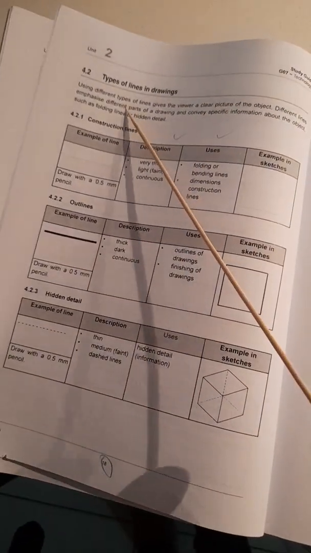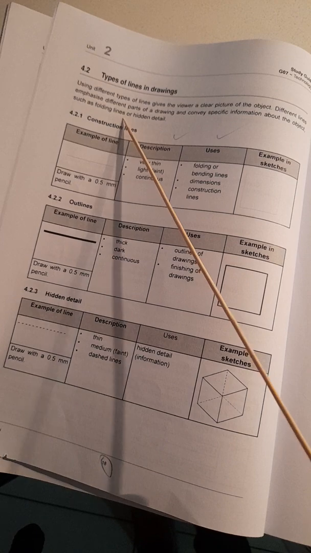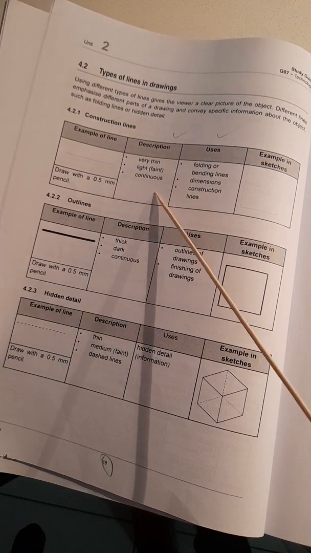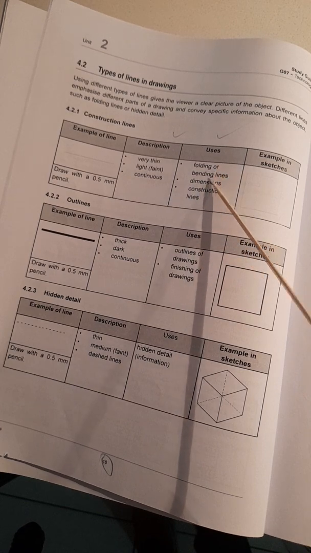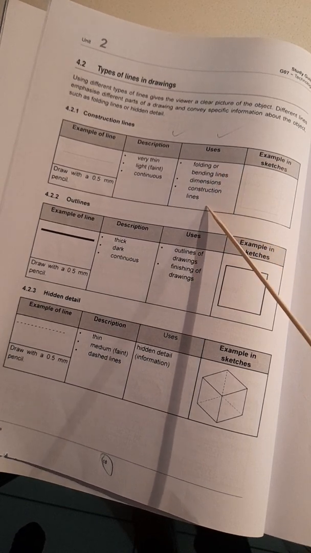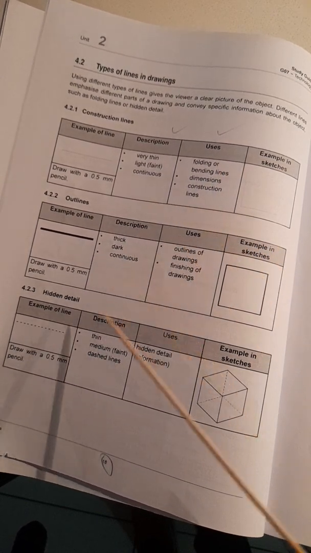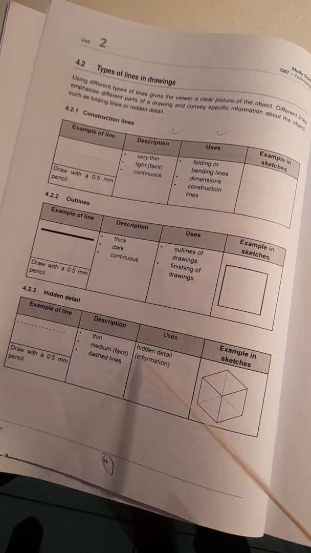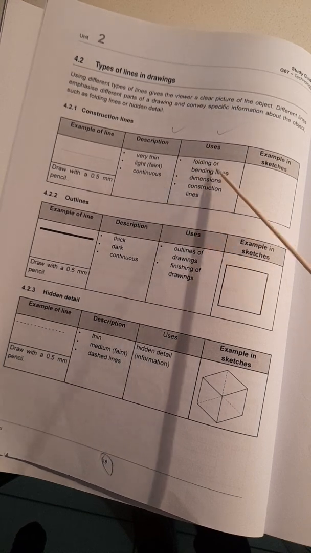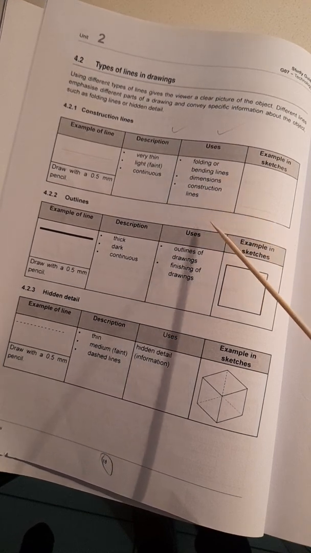What you need to know in this table is what type of line it is, its description, how does it look, and what it is used for. So you have 6 types of lines that you need to know. You know their descriptions and you know their uses.